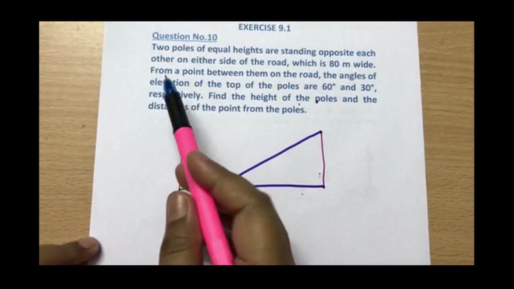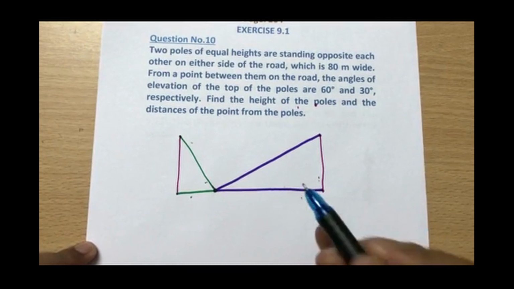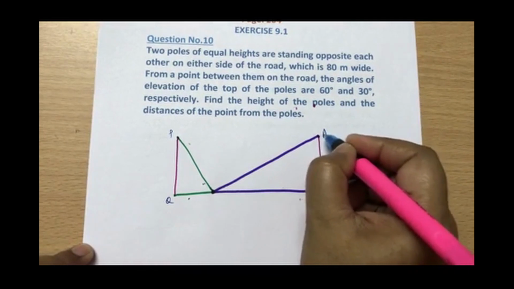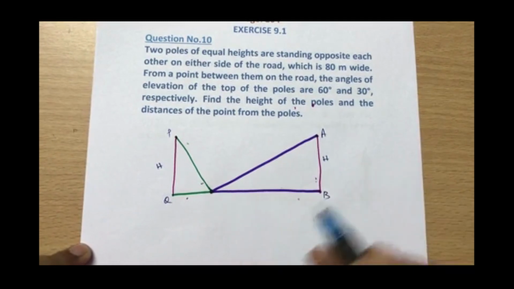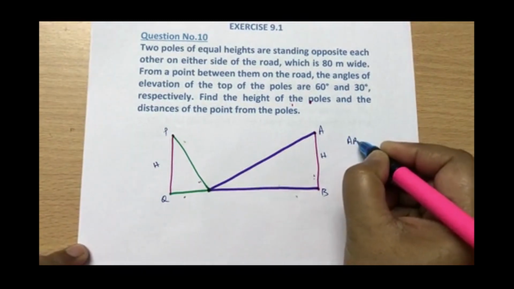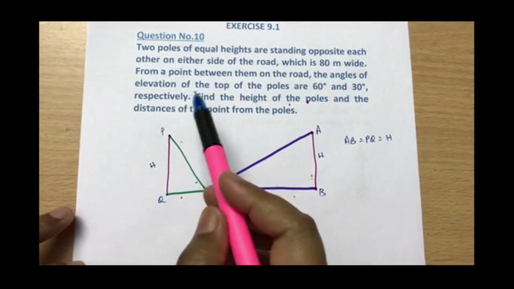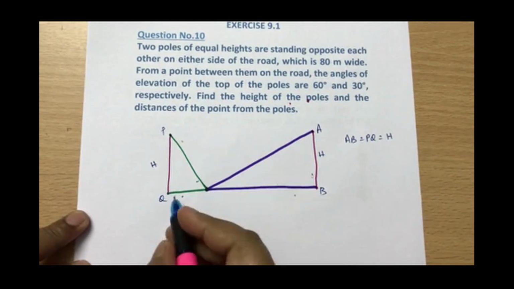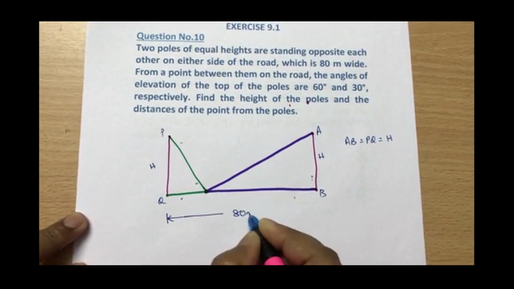So now let me introduce the diagram to you. Two poles of equal heights. So these are the two poles. I am naming it as P, Q, and this is, let it be A, B. It is equal height, so I am naming this H. If this is H, then this is also H. So we know that AB is equal to PQ is equal to H. Then the road is 80 meter wide.